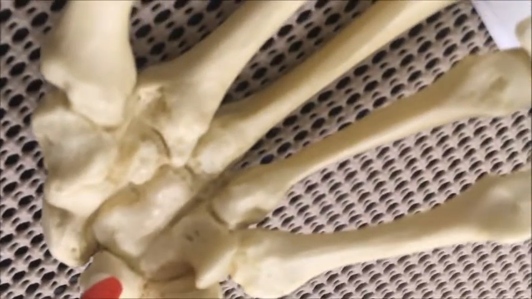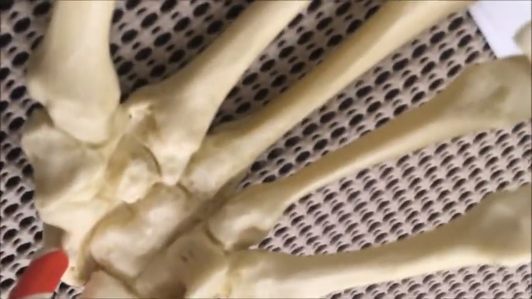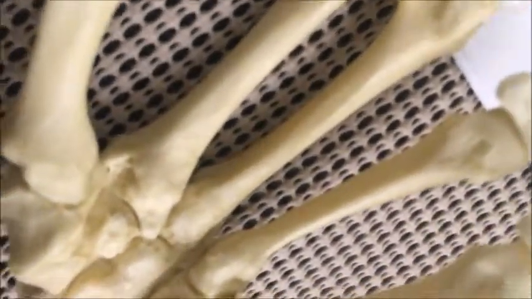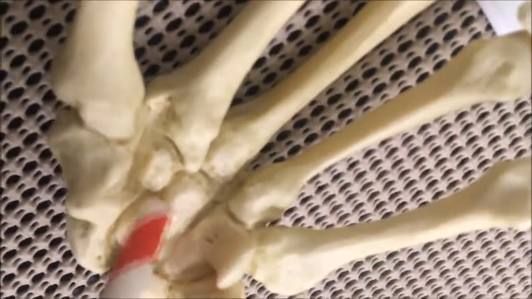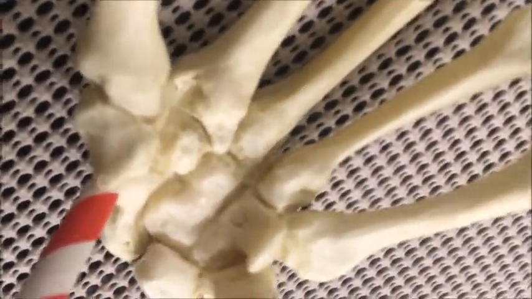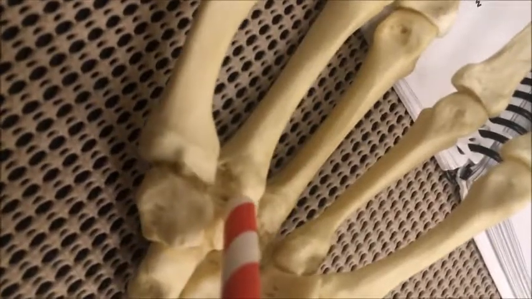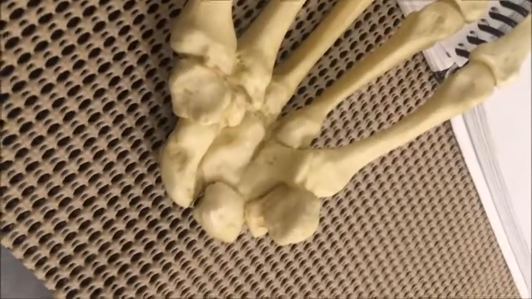And we have the triquetral, which is the next bone here, and the lunate, which is this bone here. We have the capitate, which is the bone in here, the scaphoid, which is the next bone here, the trapezoid, which is up here, and the trapezium, which is this one. So those were the 8 carpal bones of the hand.